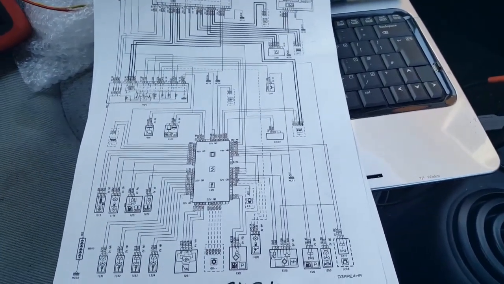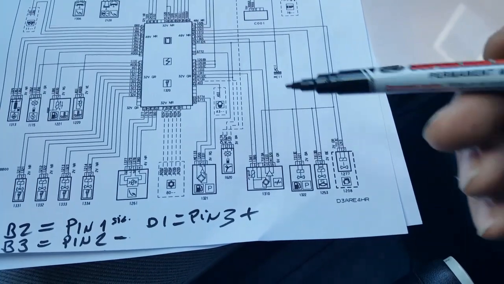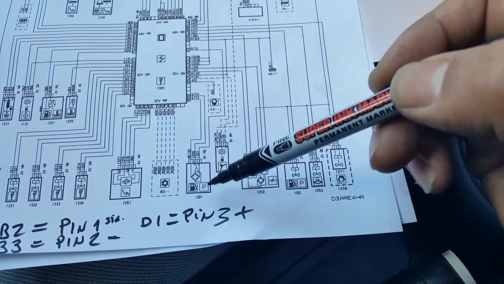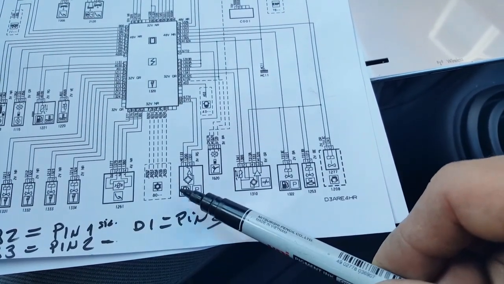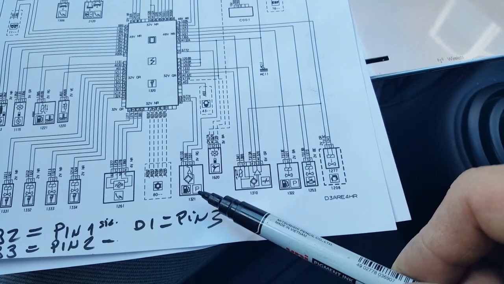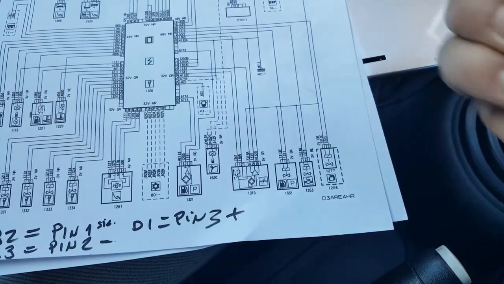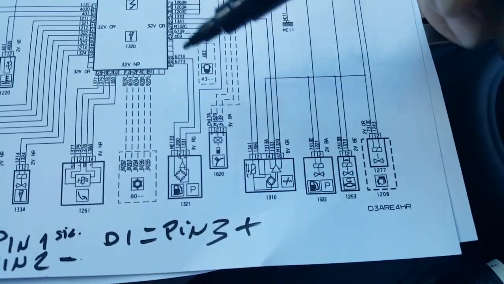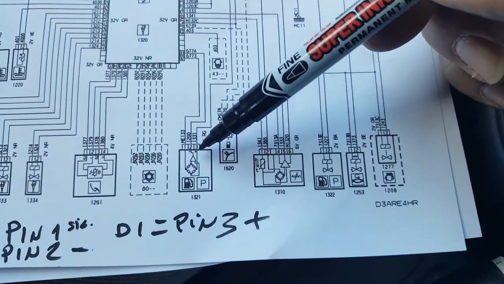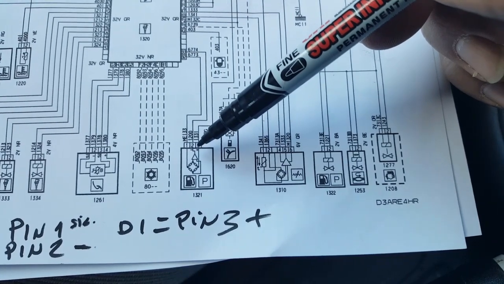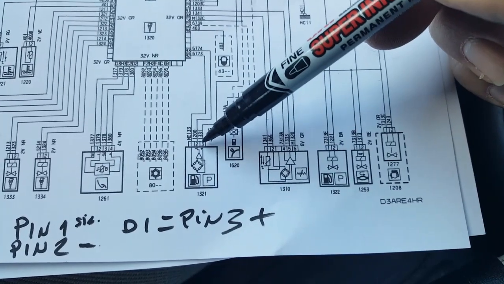So this is the engine module, and the sensor we are looking for is this sensor here, 1321. As you can see, it's quite well explained. So fuel, and P for pressure, and there it is. So 3 pins, 1, 2 and 3, and you can see they are marked in there as well. Pin number 3 is going to be the voltage, pin number 2 is going to be the ground, and pin number 1 is the signal, and pin number 2 obviously is going to be the middle pin.